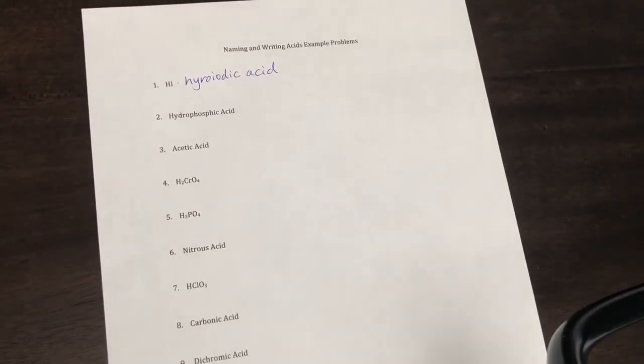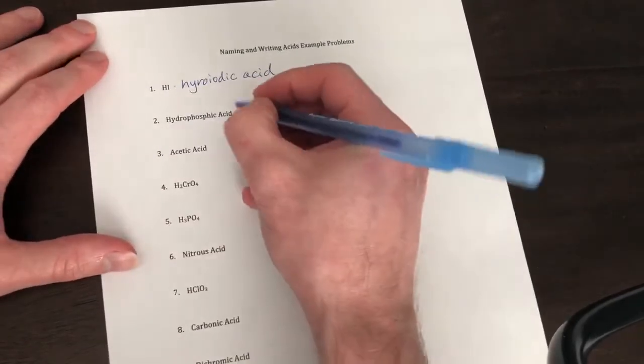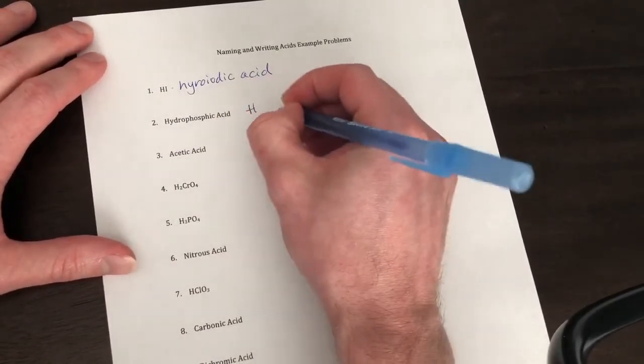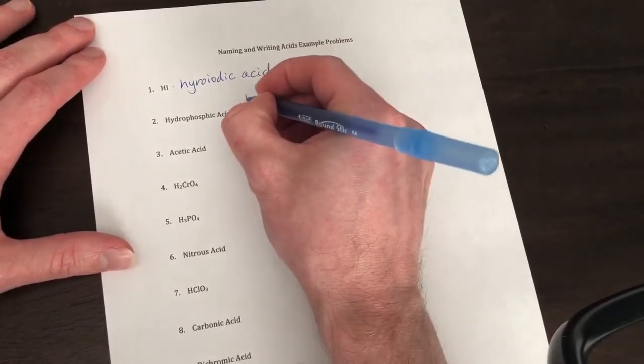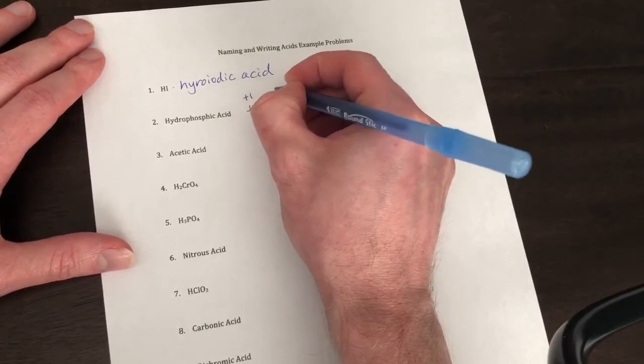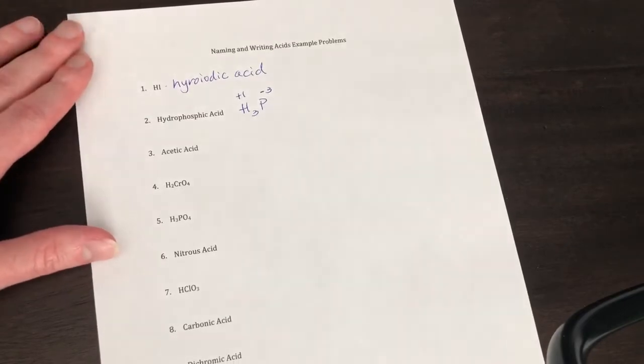Hydrophosphic acid, I want to write the structure for that. Okay, hydro means we have 2 elements. Okay, so we have hydrogen and something else. It's going to be P because it's phosphic. Hydrogen has a +1 charge, P has a -3 charge. So we crisscross like we did before. It was H3P.